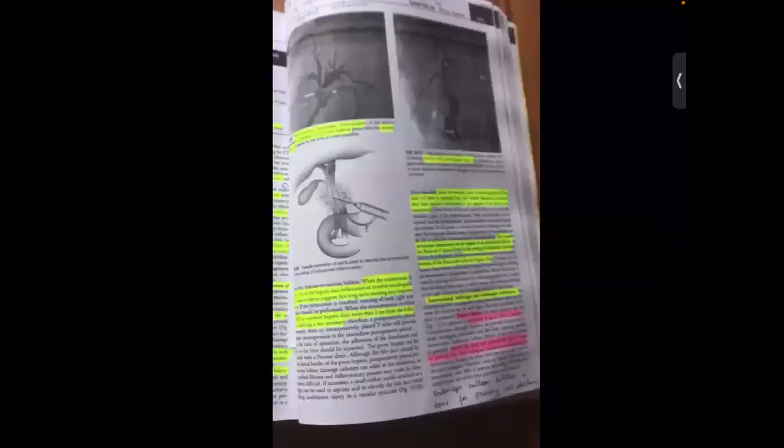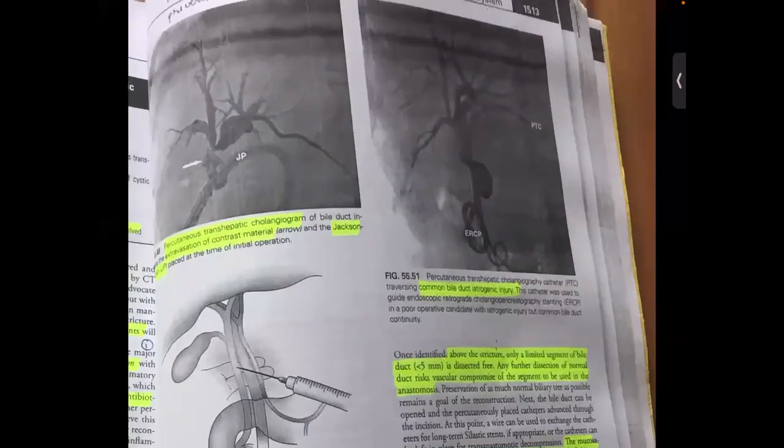So next here we can see one PTC being performed, and there is a leak, and a JP drain is kept. So know the name, Jackson Pratt drain, JP drain. It is present at the time of the initial operation. This image is of a common bile duct iatrogenic injury where PTC and subsequent ERCP both are done. The ERCP is guided by the PTC because of the distorted anatomy.